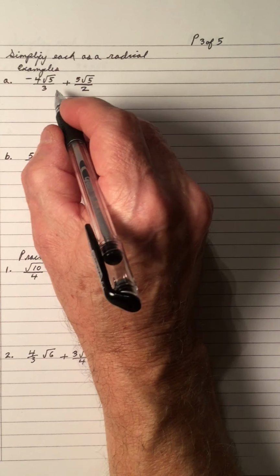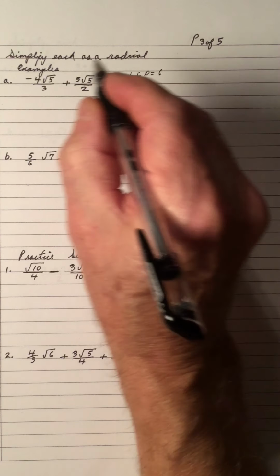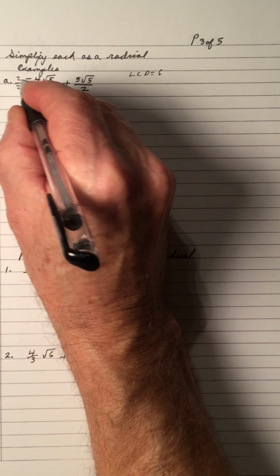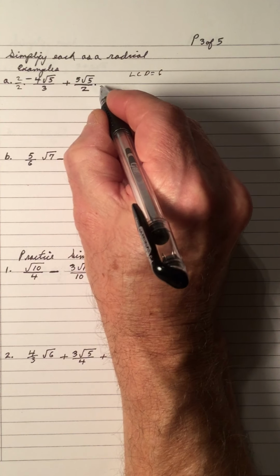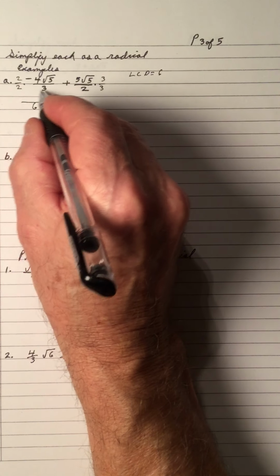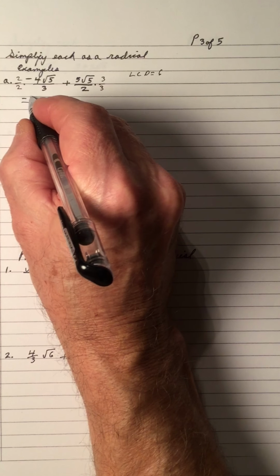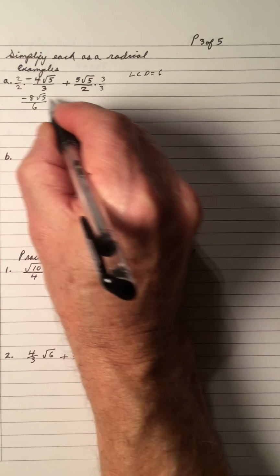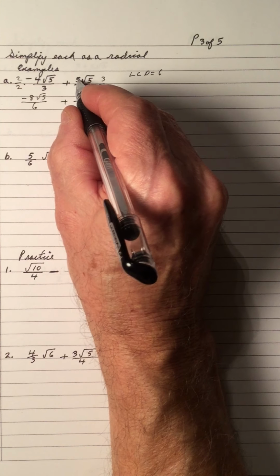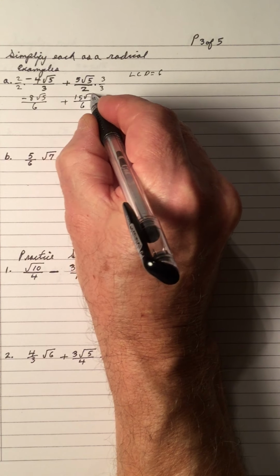Simplify each radical. So the LCD for 3 and 2 is 6. So that means this fraction is multiplied by 2 over 2, and this fraction is multiplied by 3 over 3. Because when I do, then 2 times 3 is 6, and 2 times negative 4 root 5 is negative 8 root 5, plus 2 times 3 is 6, and 5 root 5 times 3 is 15 root 5.